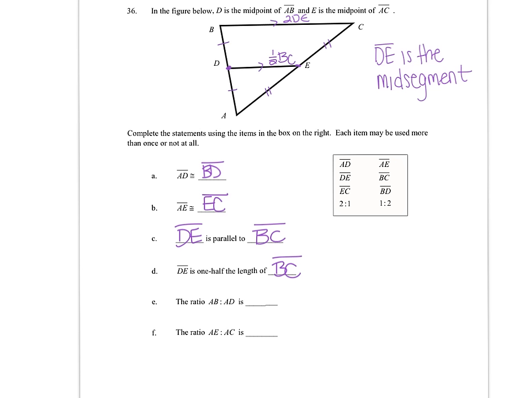So for every 1 AD, there's going to be 2 of them to make AB. Therefore, the ratio is going to be 2:1. Similarly, AE is going to be half of AC. So for every 1 AE, you're going to need 2 of them to make AC. Therefore, the ratio is 1:2.